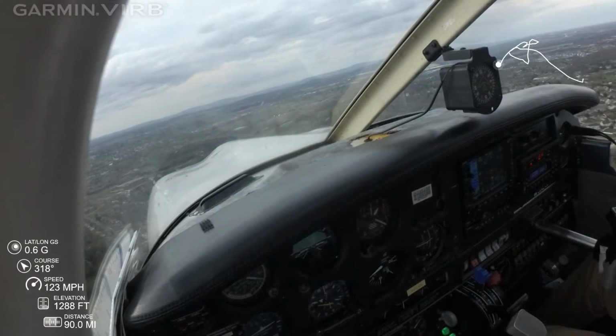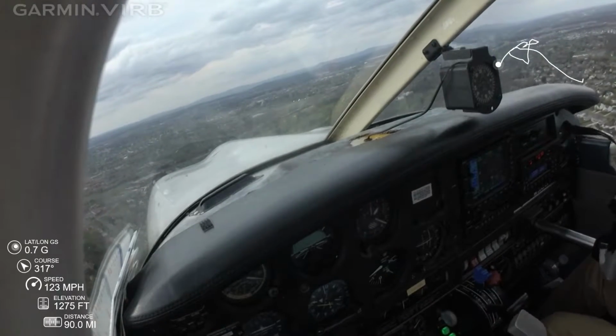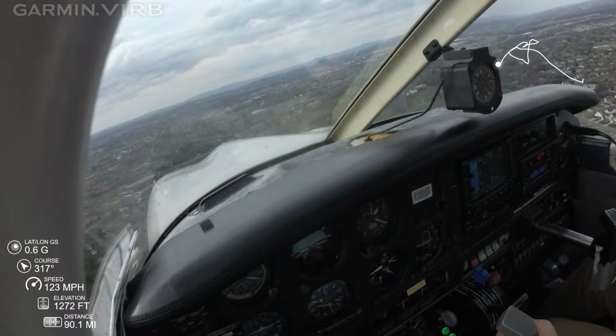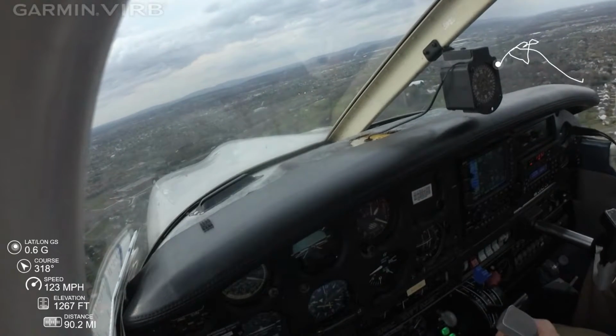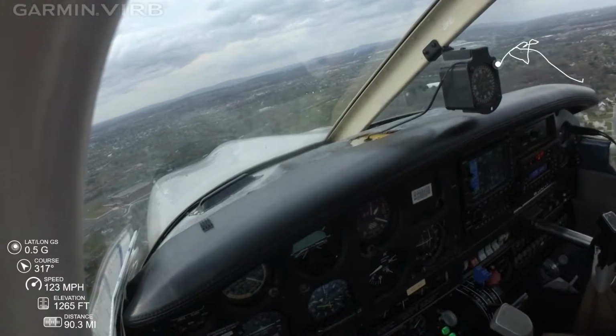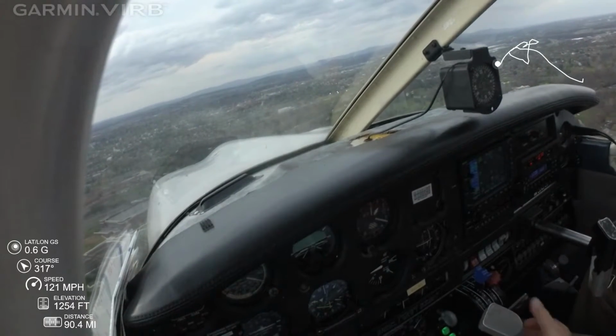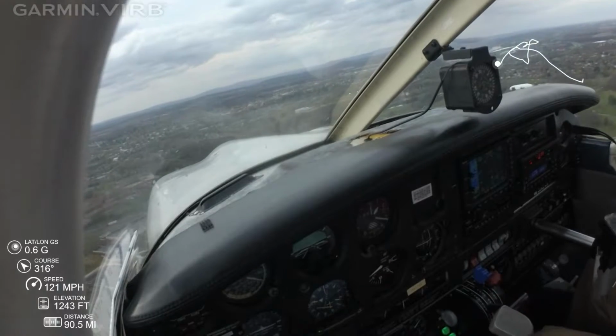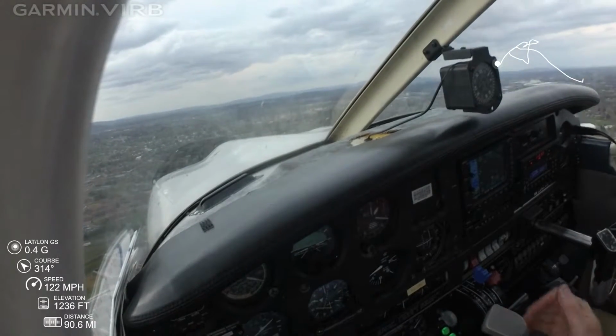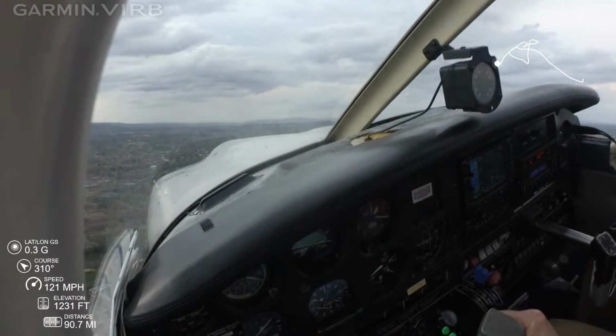All right, we're abeam the numbers here. Let's get 10 degrees in. All right, three green lights, we're good. Winchester traffic, Arrow 430 Alpha Victor, turning left base 14, full stop. Winchester traffic, Cessna 388 Victor, turning crosswind, runway 14, Winchester.